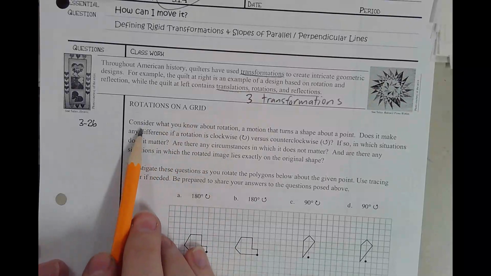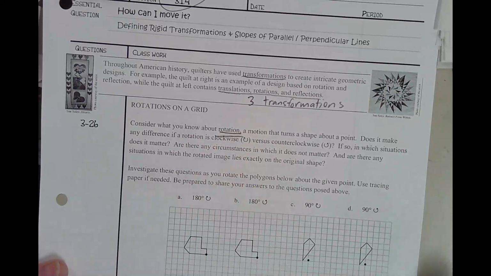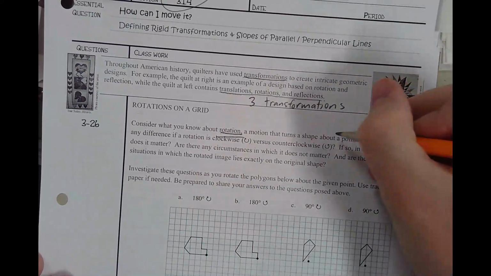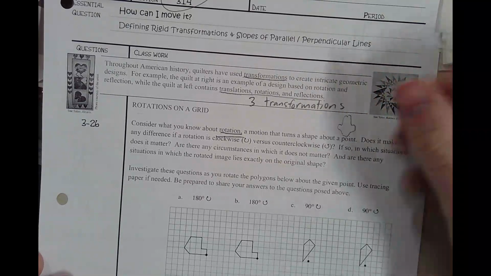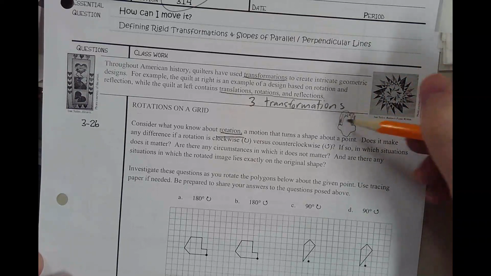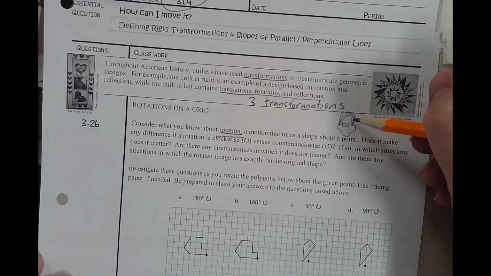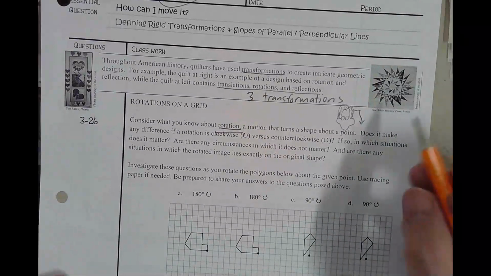Rotations on a grid. Consider what you know about rotation. A motion that turns a shape about a point. It's like if you are here, and, okay, that was my attempt at a face. Looks more like a nose. But if this is you and you're trying to crack your neck, sometimes people like to rotate their head so they can crack their neck.